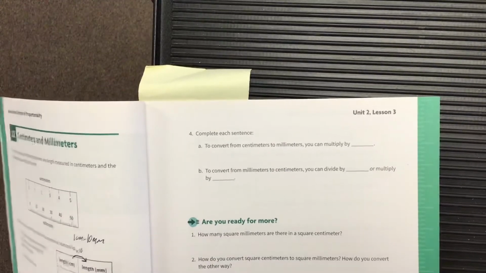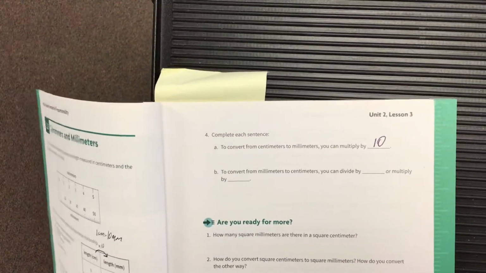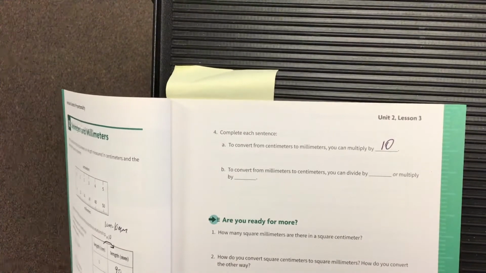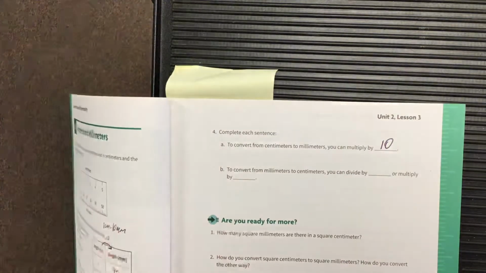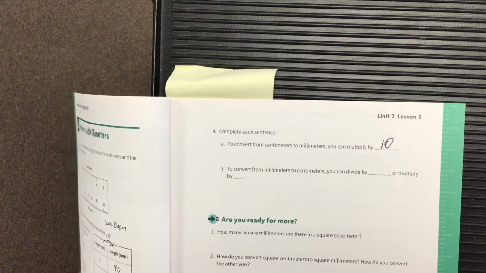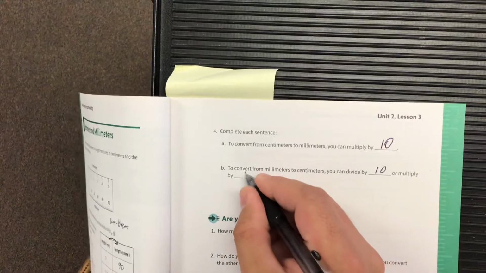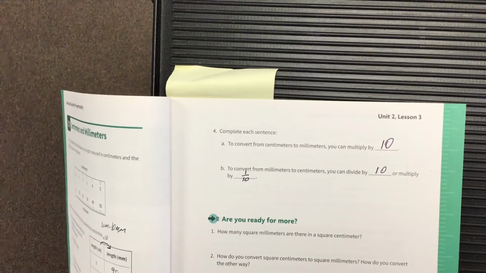You will multiply by 10. We multiplied by 10 to get to millimeters. B, you can convert millimeters to centimeters. That was the second table. You can divide by 10 or multiply by 1/10. Very good. 10 and 1/10.